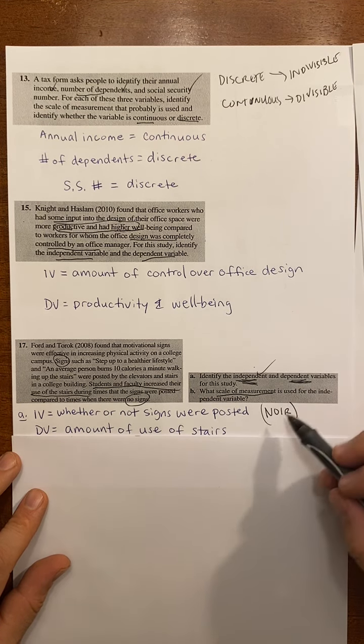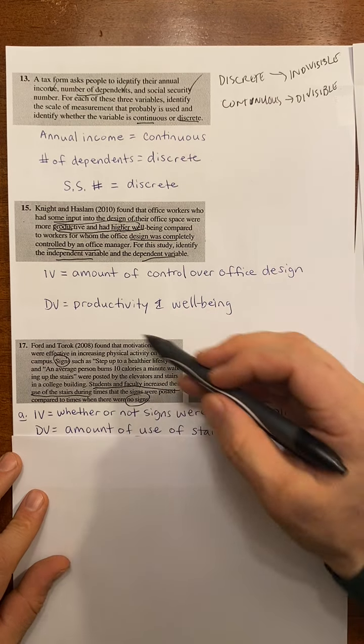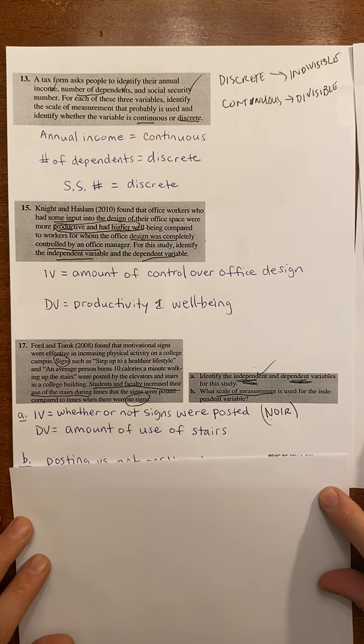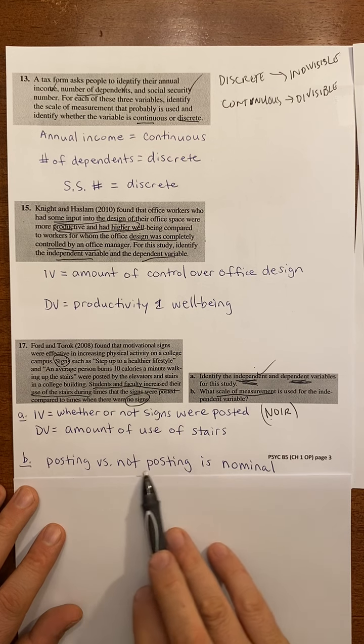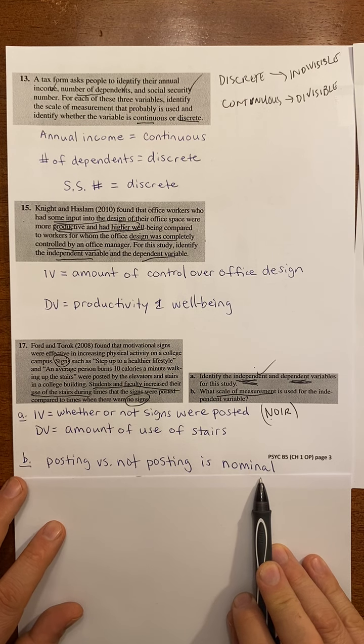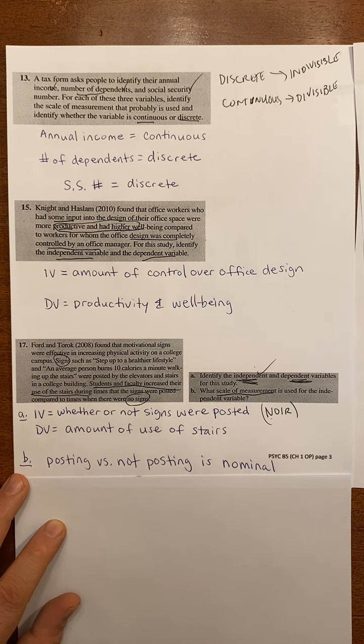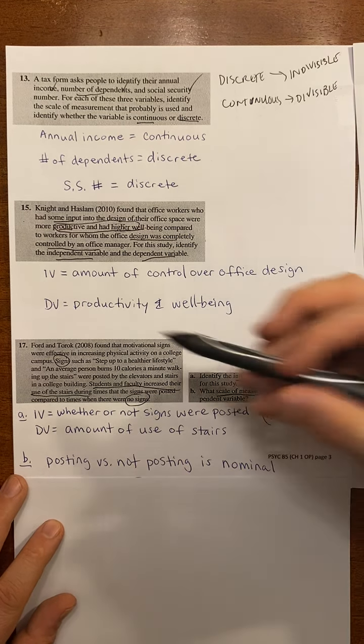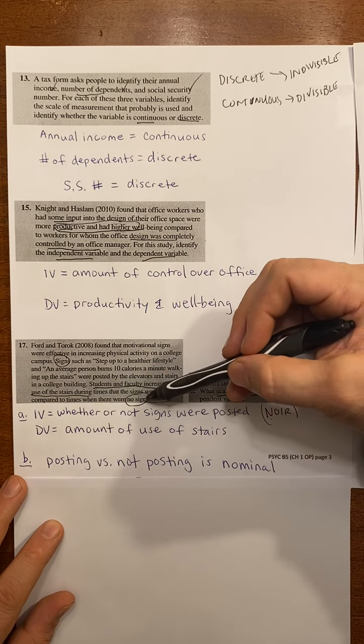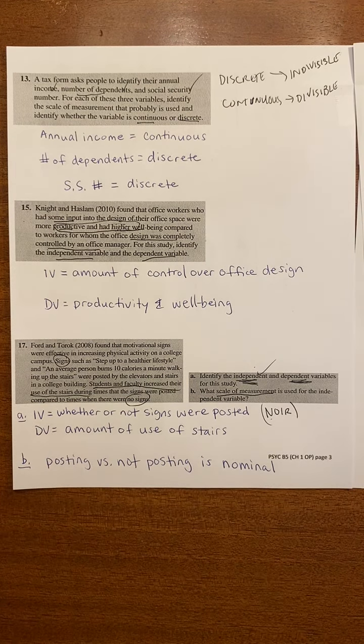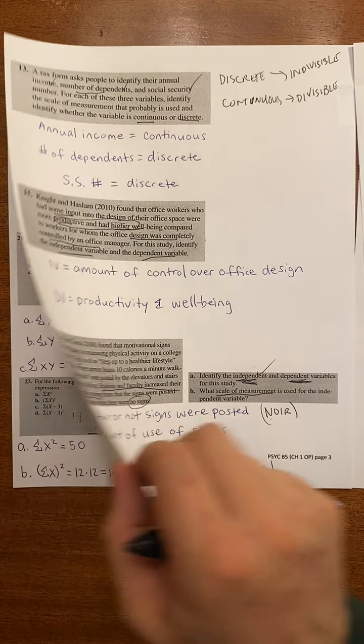what scale is this? So which one of these was this study? We're saying that the posting versus the not posting was nominal, right? Because remember, nominal was where you're just organizing the data by category. There were just two categories. Either the signs were up or the signs were not up. Okay, so that's the answer for question number 17.